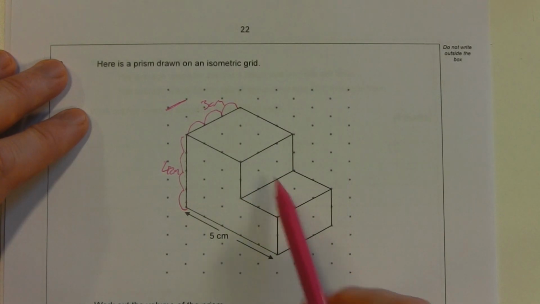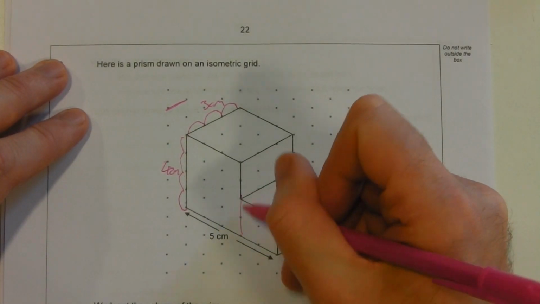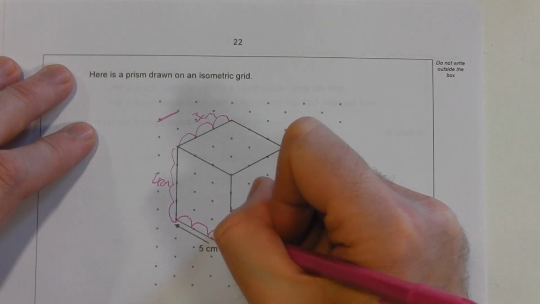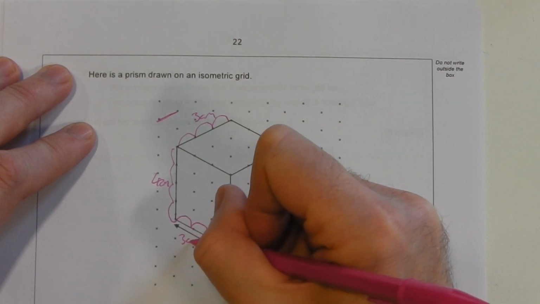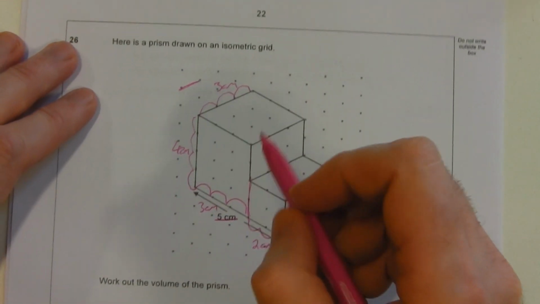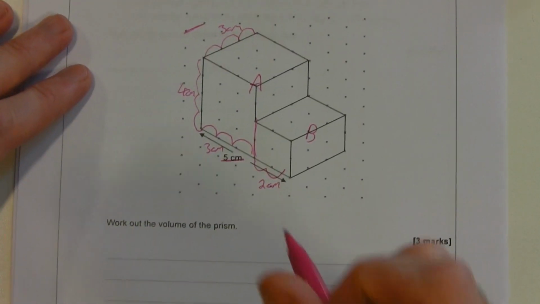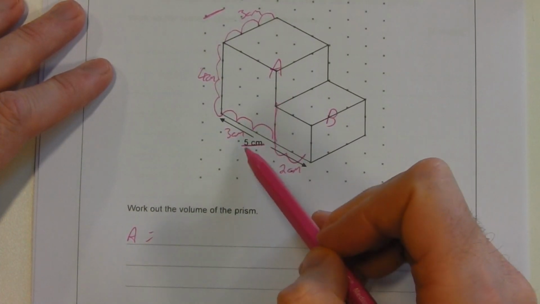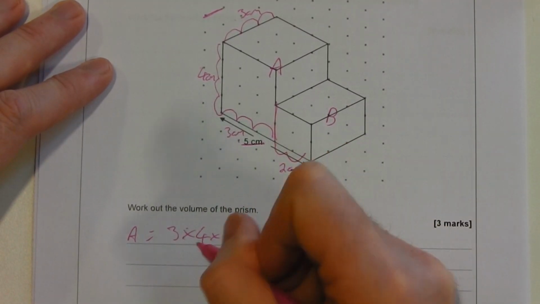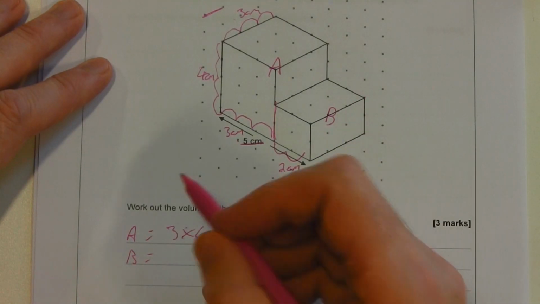Okay, and we've got a block missing here. So you can either take that away, work it out, or we can split it into 2. And this one, when we look at this now, this one is now 3 centimetres. And this one is 2 centimetres. So for this block, I'm going to call that shape A, and this one is shape B, because we're going to bring them back together in a minute. A is going to be 3 times 4 times 3. And shape B will be 2 times 3 times 2.